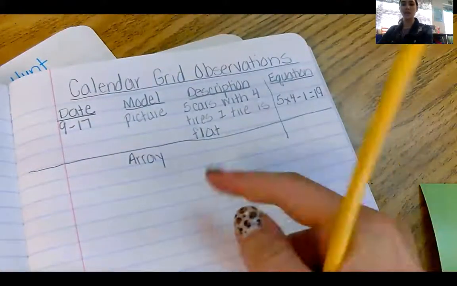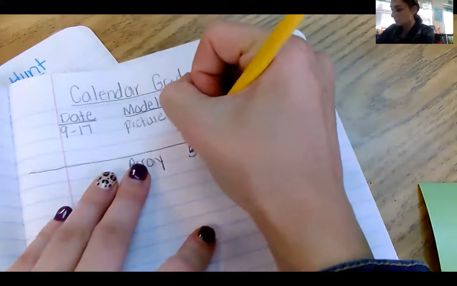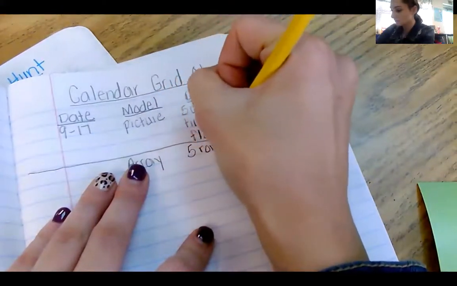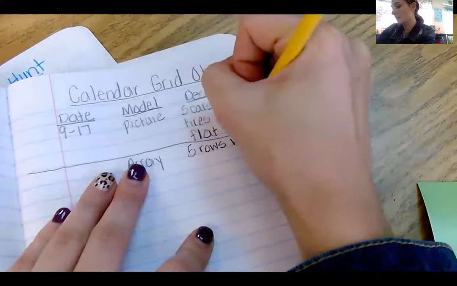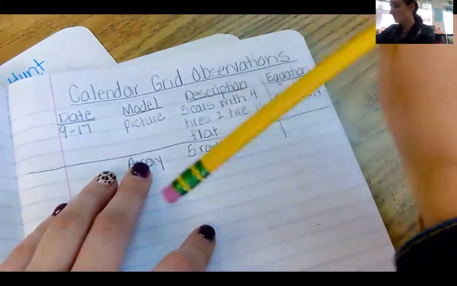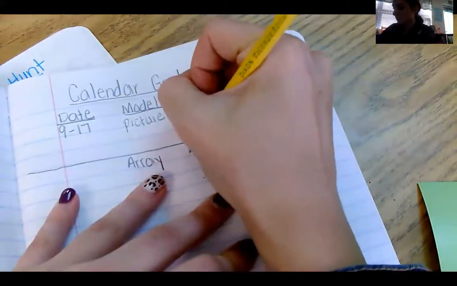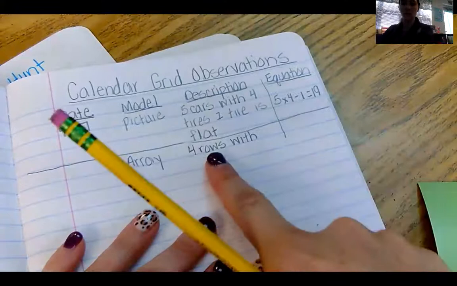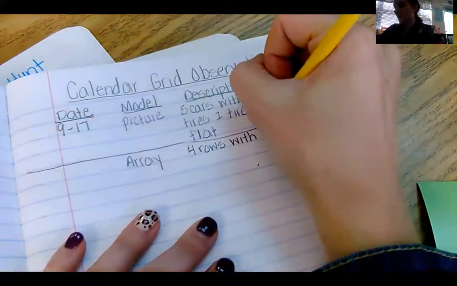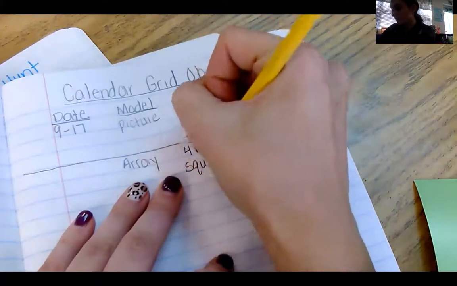Okay. And then for my description, I have 5 rows with, oh, I'm sorry, I have 4 rows. So go ahead and change that, 4 rows with 5 squares in each row.